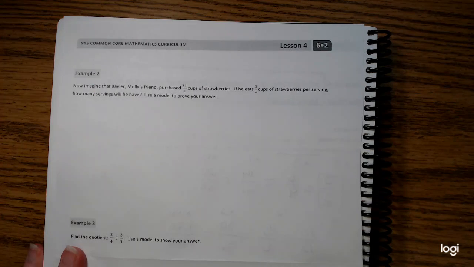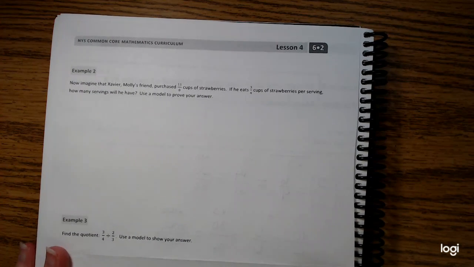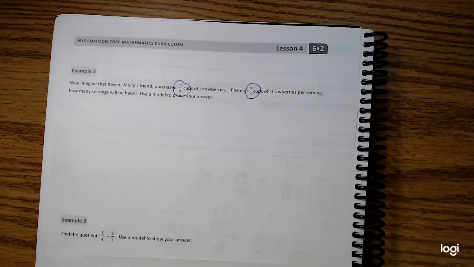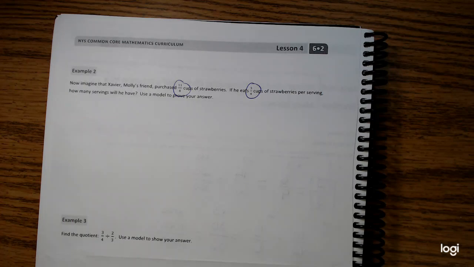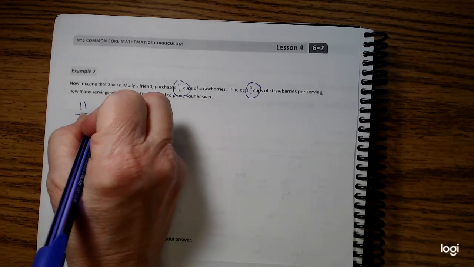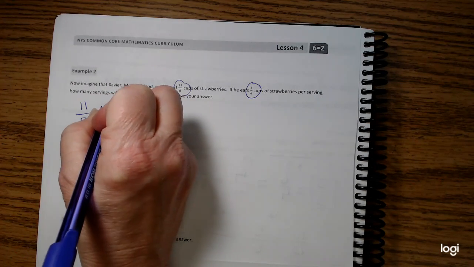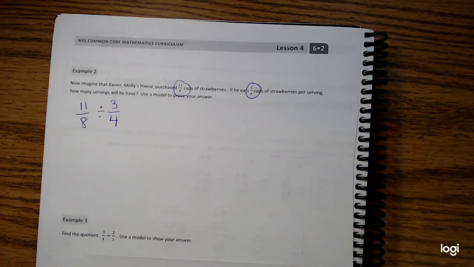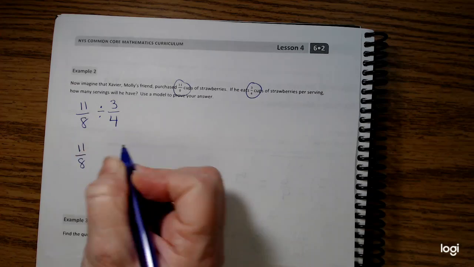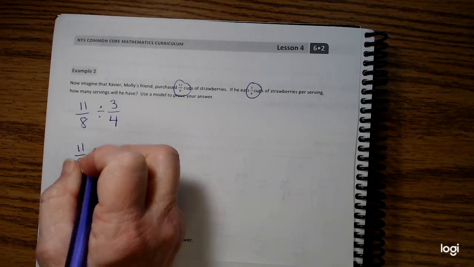All right, so on our next page, it says, now imagine that Xavier, Molly's friend, purchased 11/8 cups of strawberries. If he eats 3/4 cups of strawberries per serving, how many servings will he have? Well, once again, we started with 11/8. We're going to divide by 3/4. The rule is keep, change, and flip.